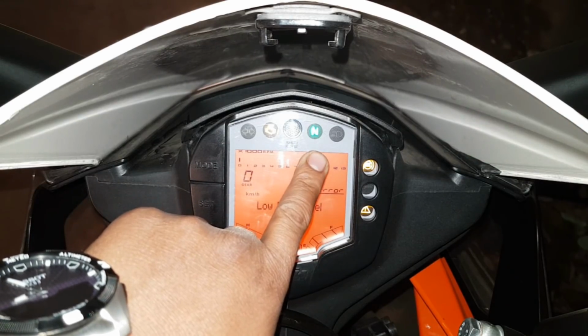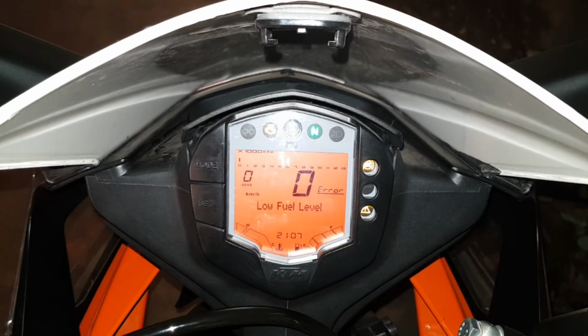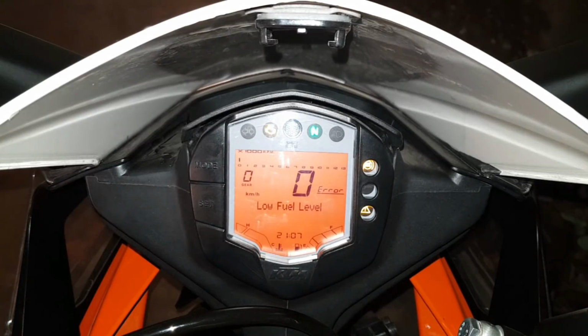Beside this is a neutral indicator, which shows that the bike is in neutral mode. Beside the neutral indicator is the high beam, or the upper light. This lights up when we put on the high beam.